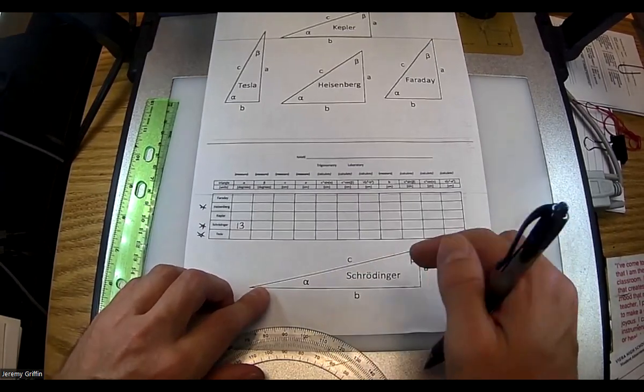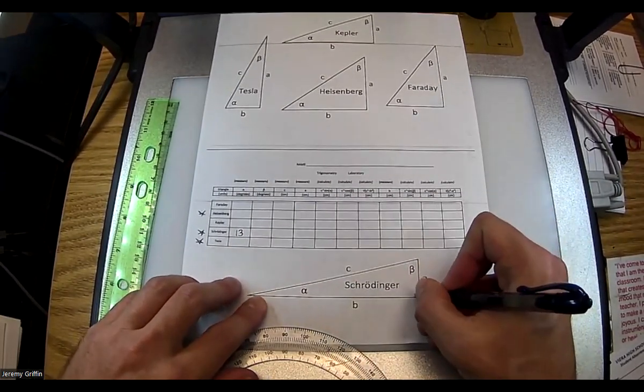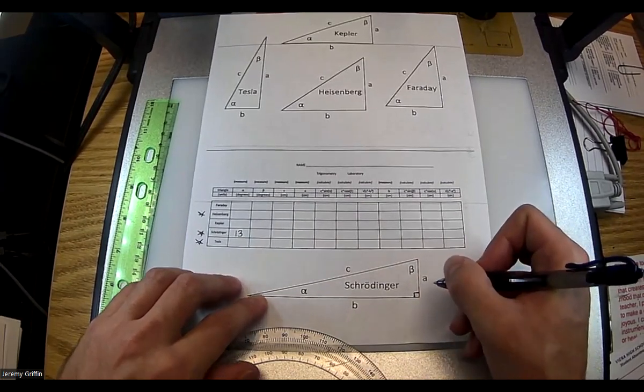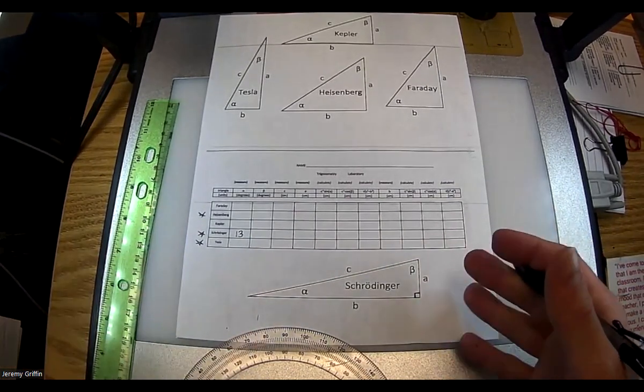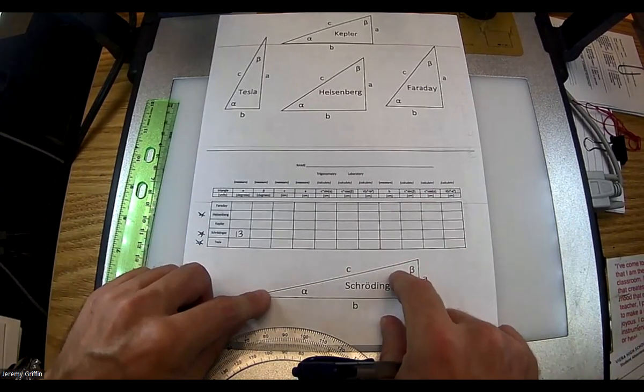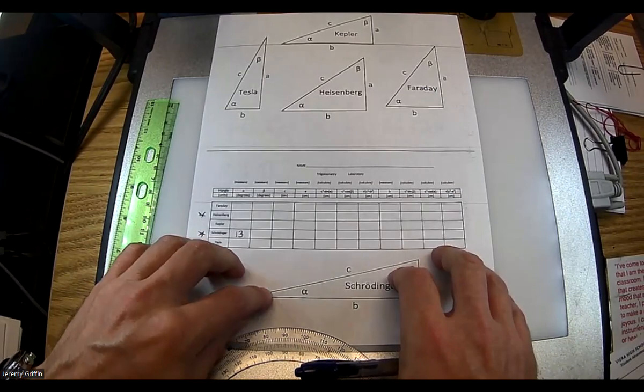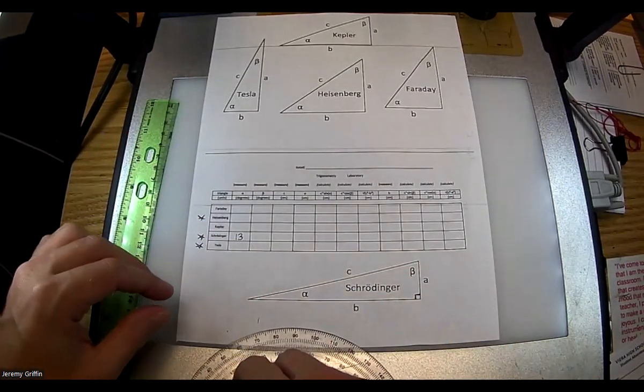Guys, every one of these triangles I gave you is a right triangle. Maybe I should have drawn a right angle for one of these, right? Which means the right angle is going to be the largest angle in a right triangle. So are alpha or beta going to ever be more than 90 degrees on this paper? No, they're all going to be less than 90 degrees. You guys get that? Okay.